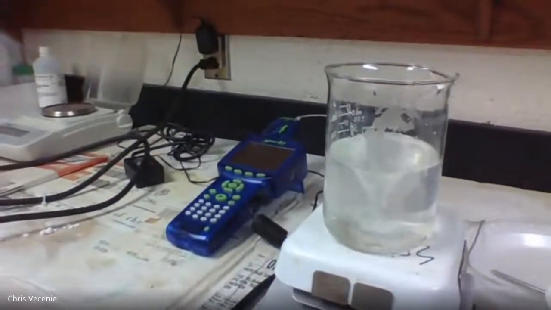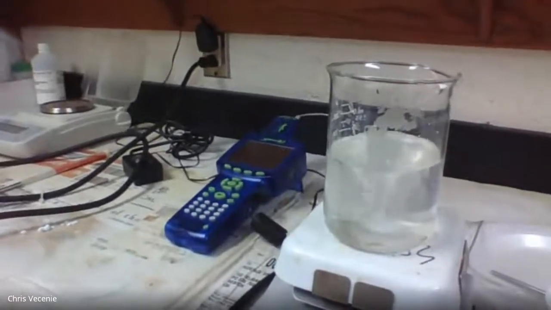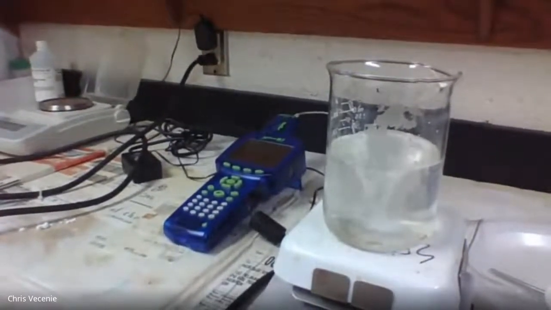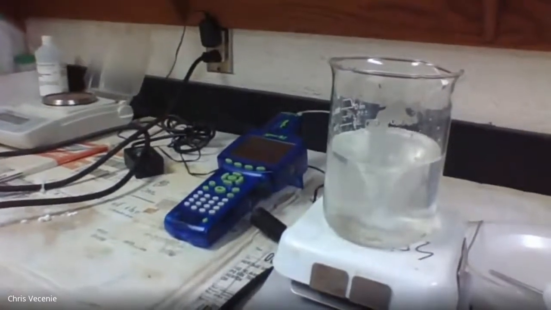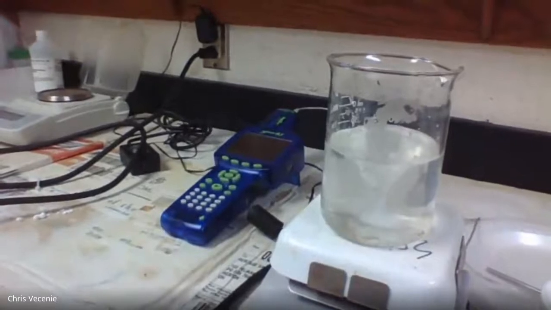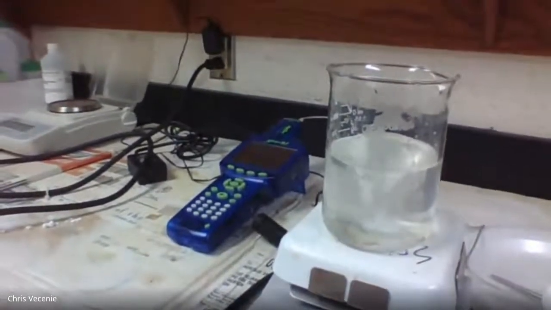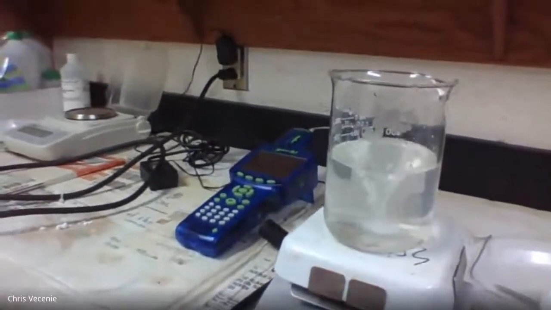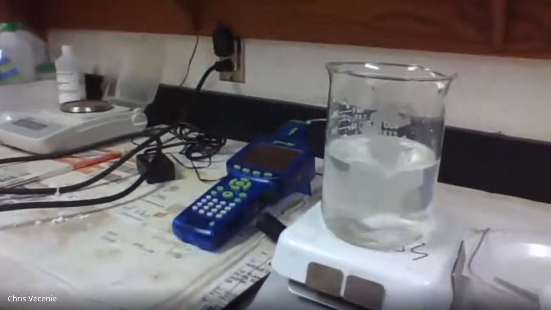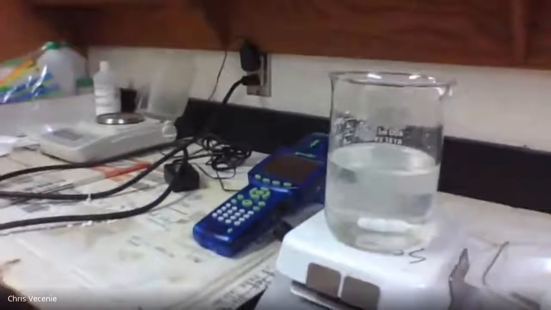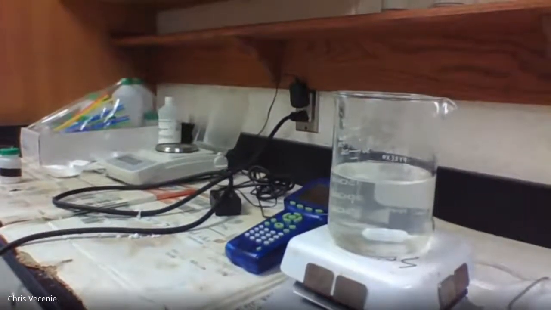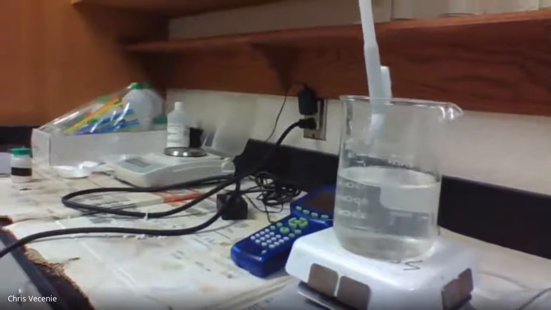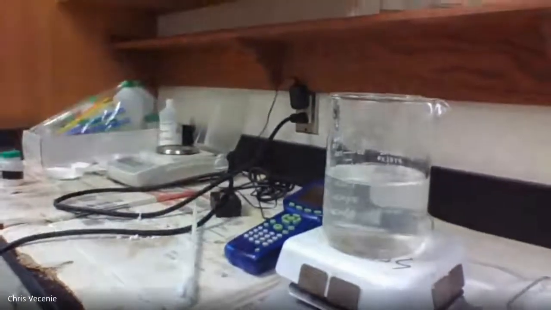All right, using my stir bar to get that calcium, to get that unknown carbonate to dissolve. All right, it looks like we're getting close, so I'll go ahead and turn that off. And then I will reach in with my stir bar retriever, grab the stir bar out, set that down. And now we're headed back out to the lab.